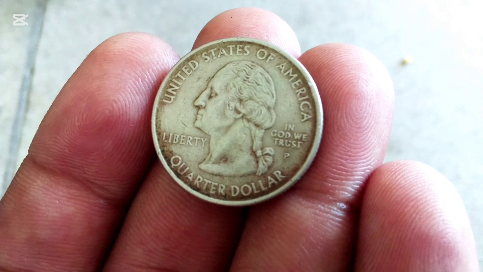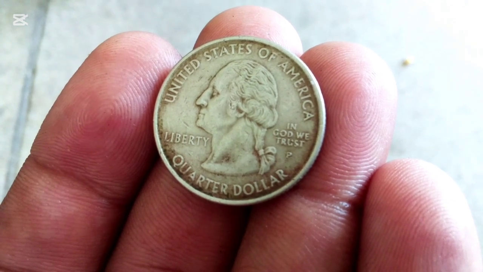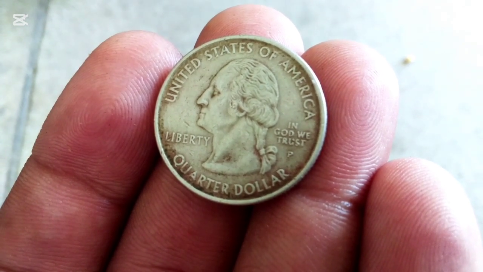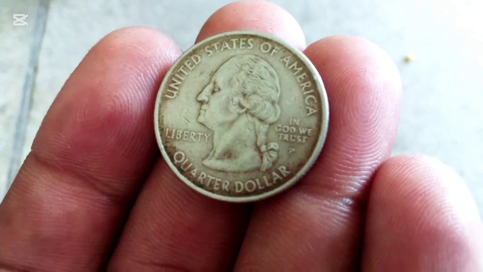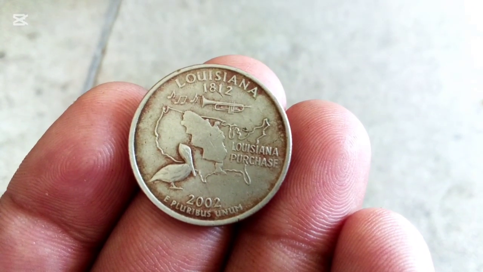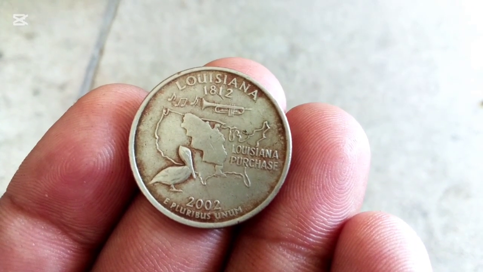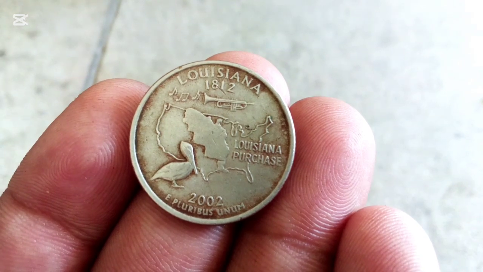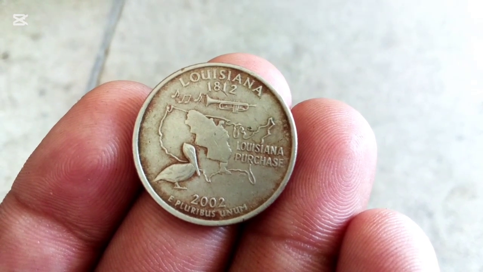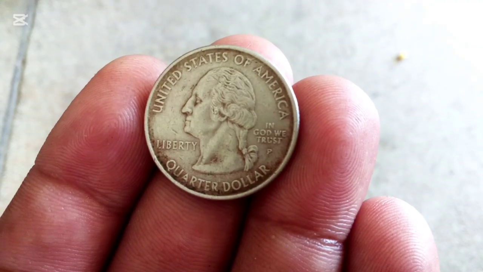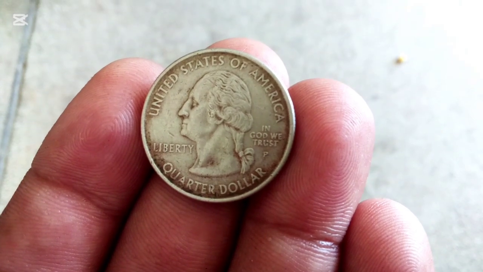Louisiana, known for its vibrant culture, jazz music, and rich history, was the 18th state to be admitted in 1812. Let's take a closer look at the design of the Louisiana quarter. The reverse side features a striking image of a pelican, a symbol of the state, feeding its chicks. This design represents Louisiana's commitment to wildlife and conservation.